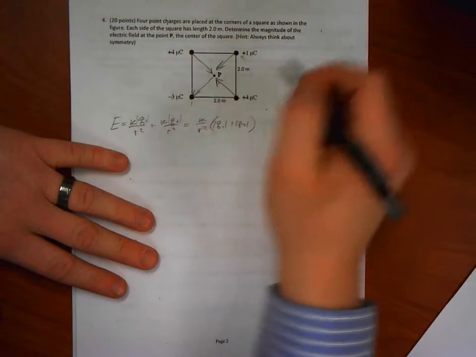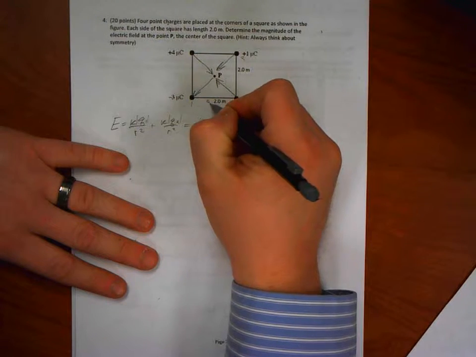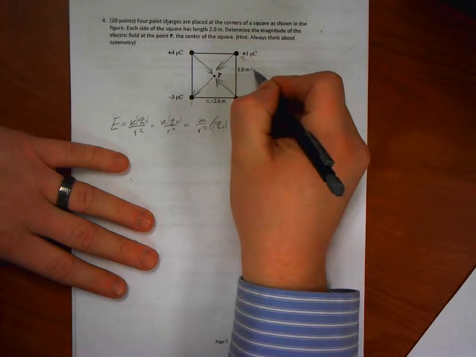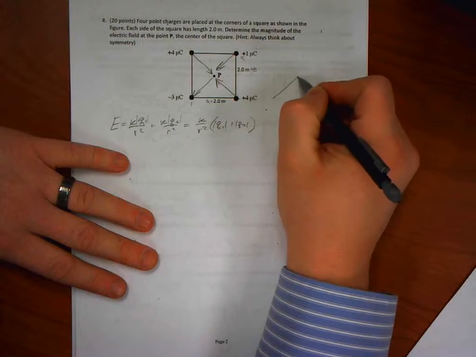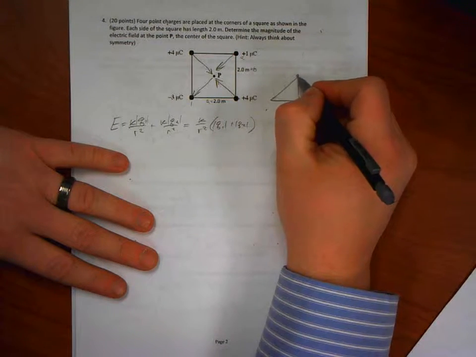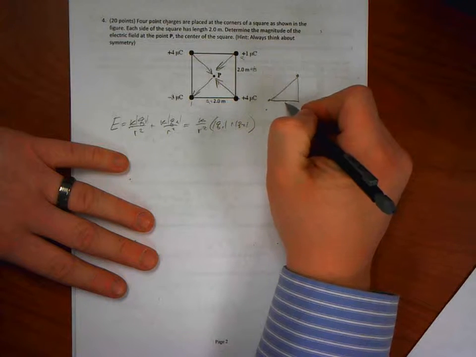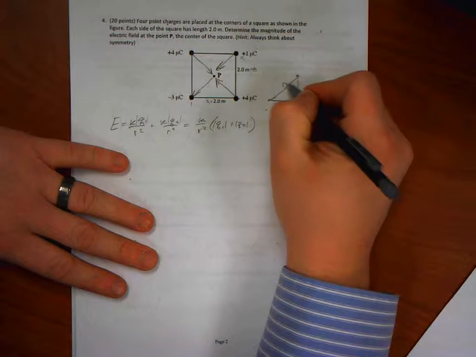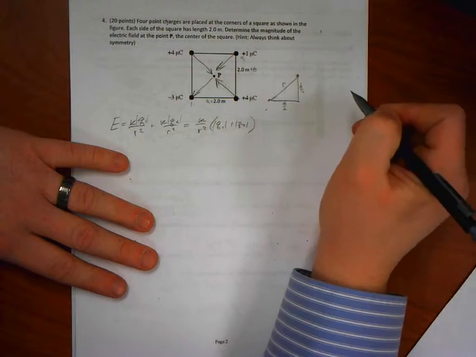What is this distance? Well, if I call this A, like A equals 2 meters and B equals 2 meters, I can draw a triangle where this is point P and this is the other point charge, so this is A over 2, R, and this is B over 2.